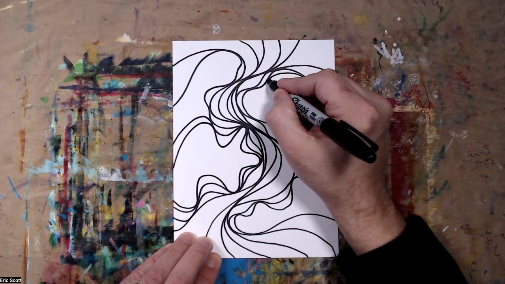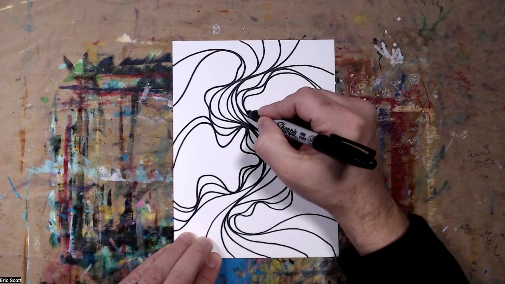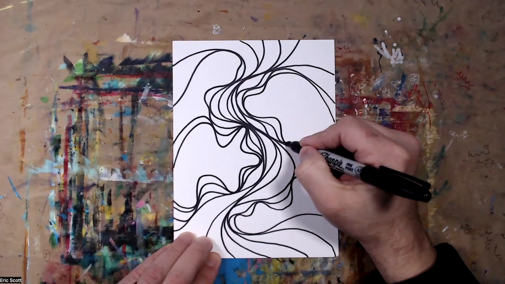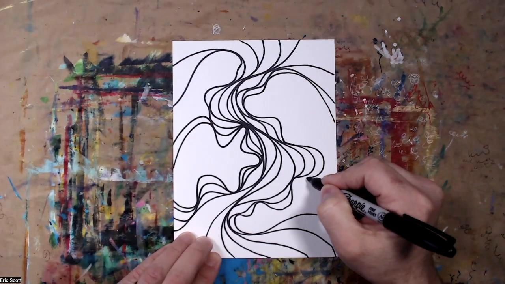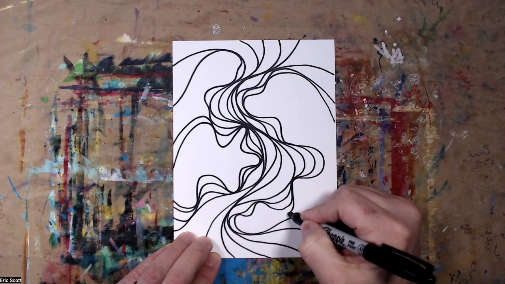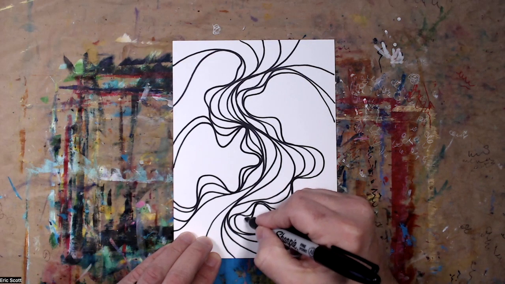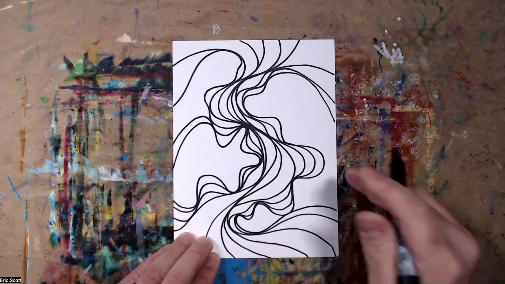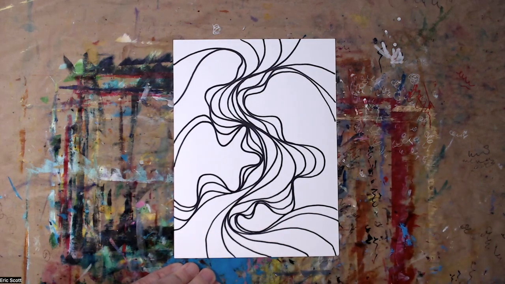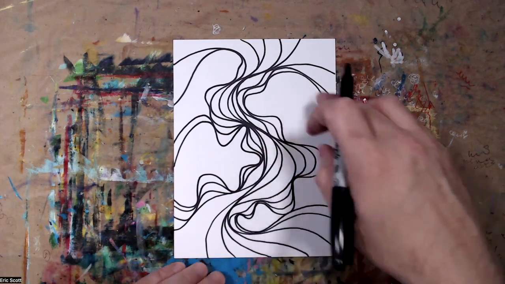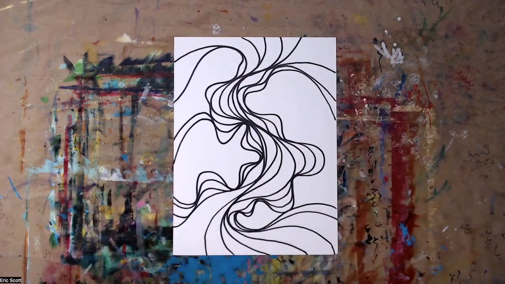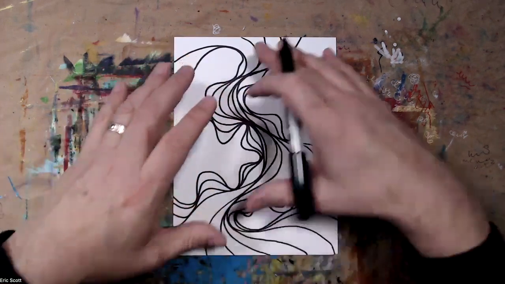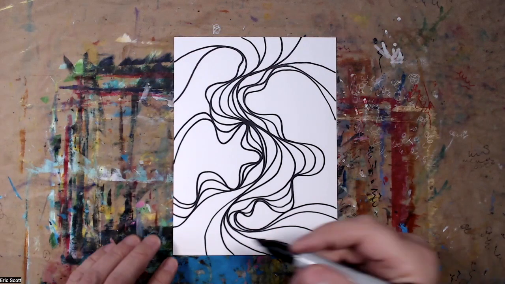And so I'm still sticking to that rule number one. I'm starting at an edge, ending at an edge, trying to keep those smooth, curvy lines. And then I'm just trying to allow each line to touch and bounce off of the previous line. And maybe I keep adding, or maybe I just call it quits because I feel like it's kind of filled up a lot.